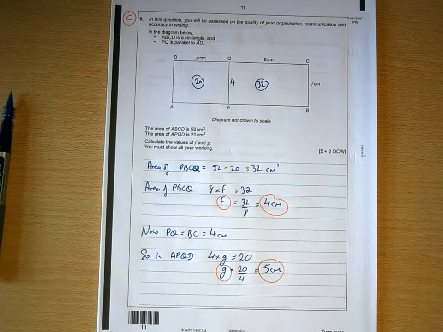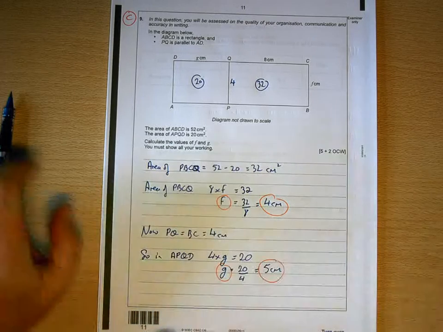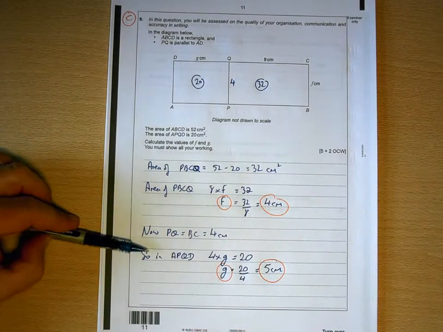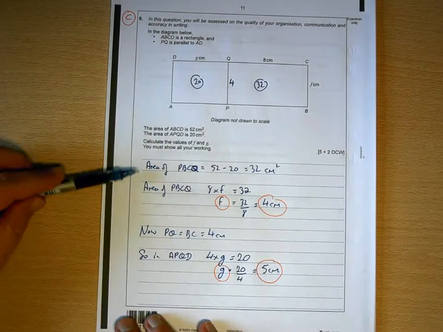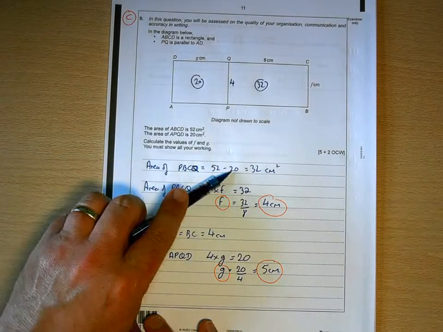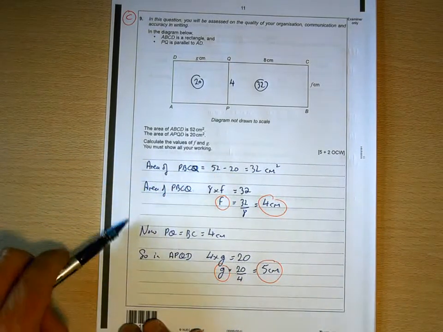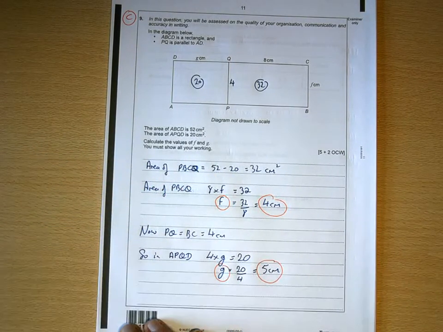It doesn't matter. The common mistake to make here is that students think they have to write a story. It's not anything to do with writing a story. It's how you lay out and make clear what you've done. So it's clear there I'm working with an area and how I found it, and then here I'm working with lengths and then an area again.